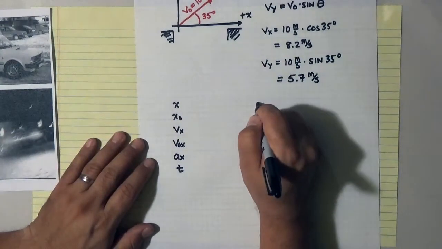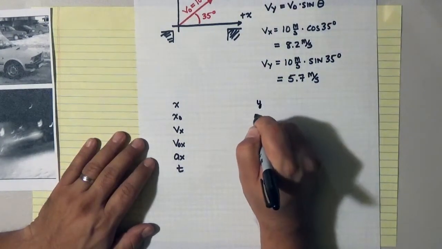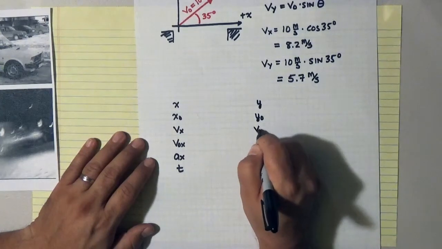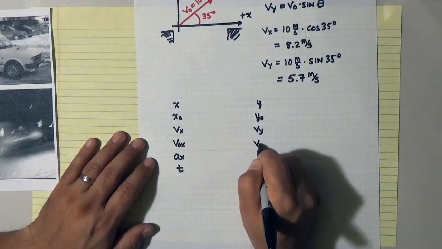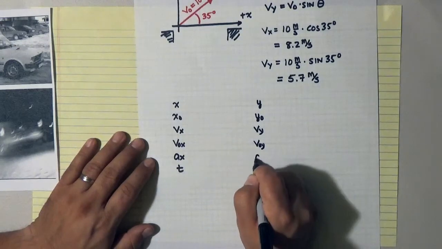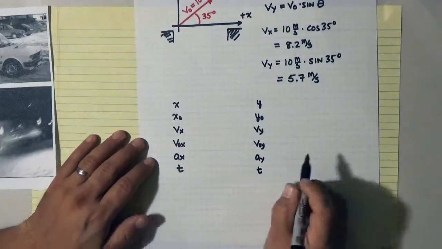And there's a similar set that goes along with y. So this is y, y naught, vy, v naught y, ay, and t.